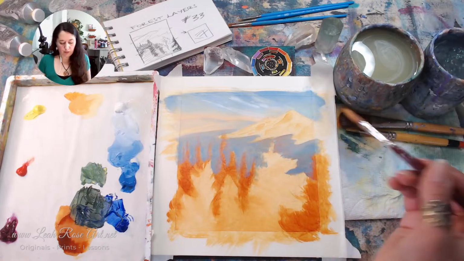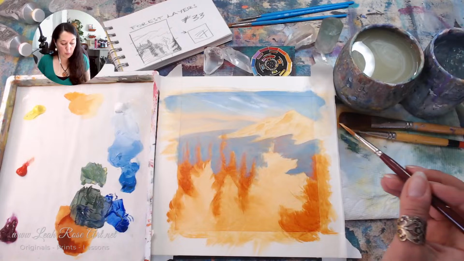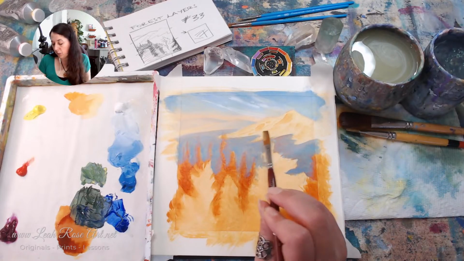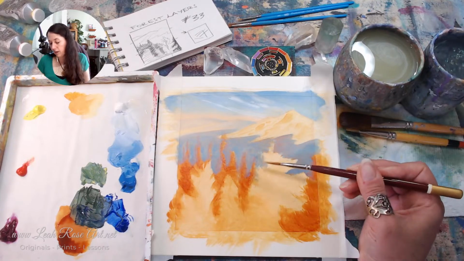Now, the reference photo is going to be really informative for this, but you really want to cut the detail and cut any shapes that lead your eye away from where you're going to be looking. Our center focal point is going to be the top of this tree.